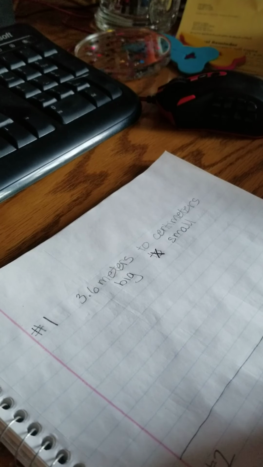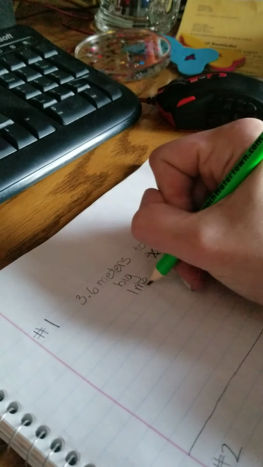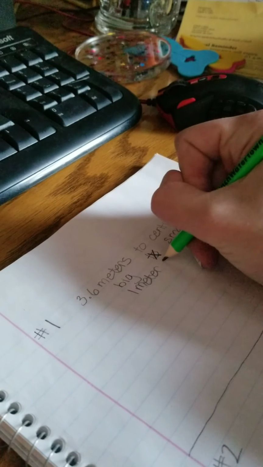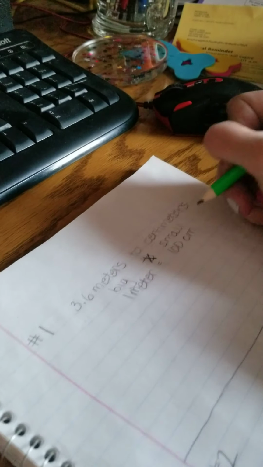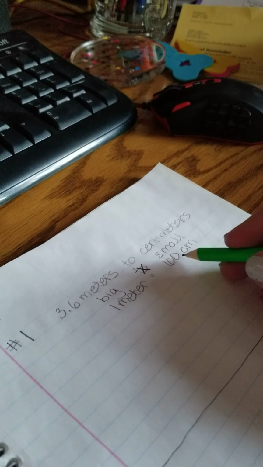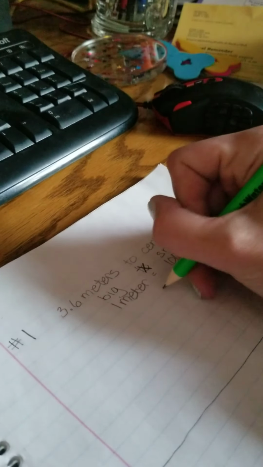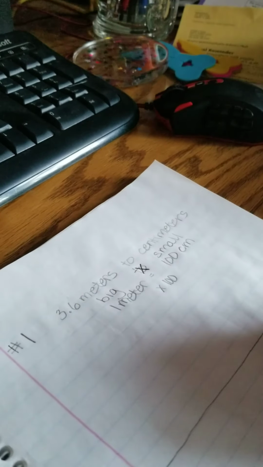So you have to know that 1 meter equals 100 centimeters. All right, and to go from 1 meter to 100 centimeters, I would multiply by 100.